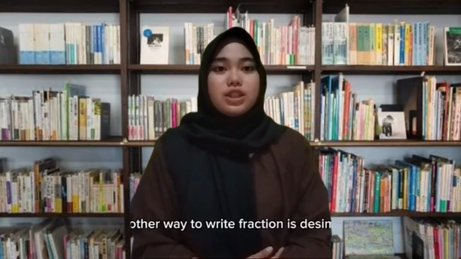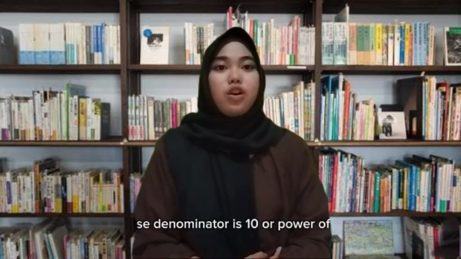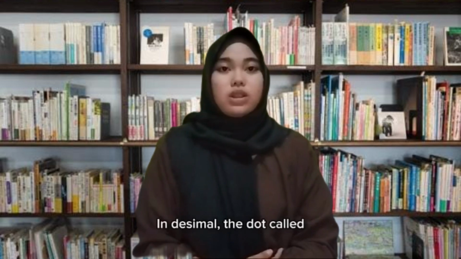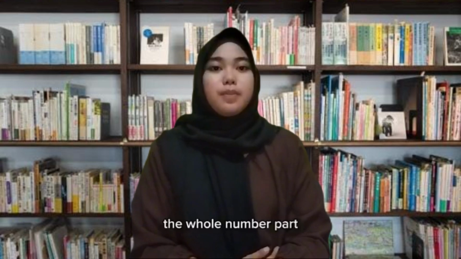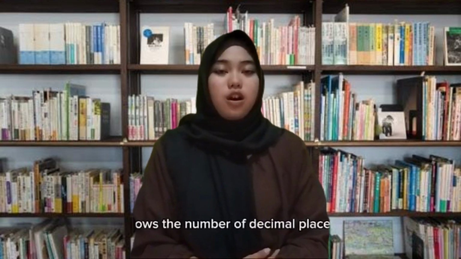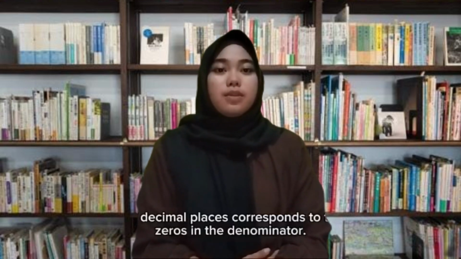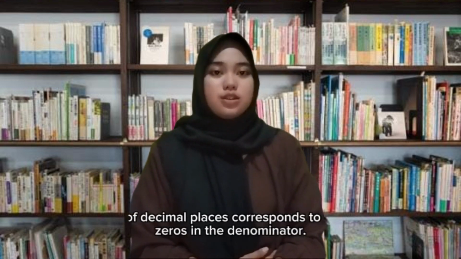Another way to write a fraction is as a decimal. A decimal is a fraction whose denominator is 10 or a power of ten. In a decimal, the dot called the decimal point is used to separate the whole number part from the fractional part. The number of digits after the decimal point shows the number of decimal places. The number of decimal places corresponds to the number of zeros in the denominator. Example, 1 over 2 equals 5 over 10 equals 0.5.